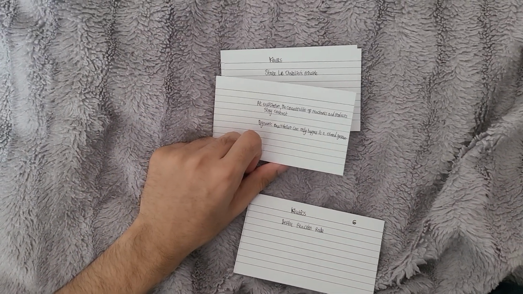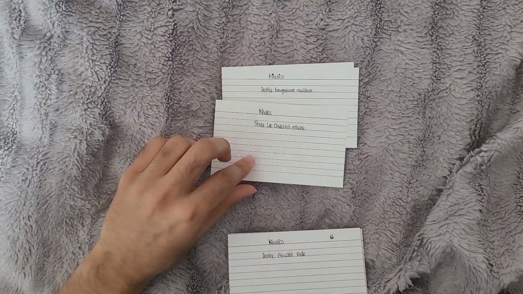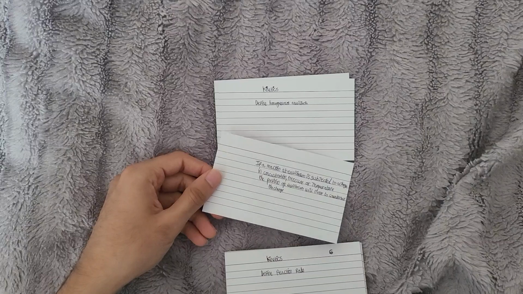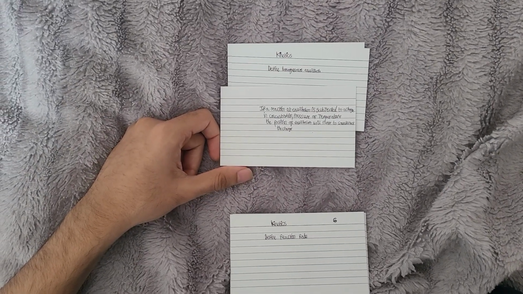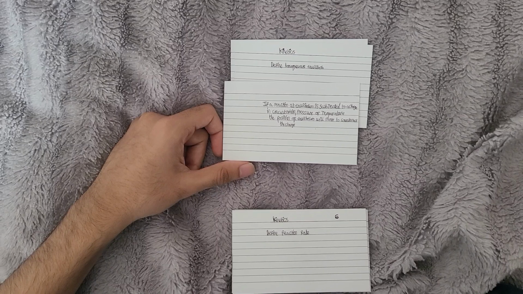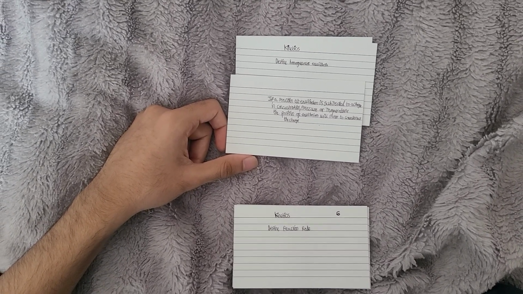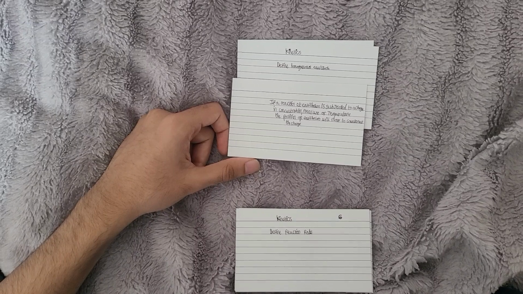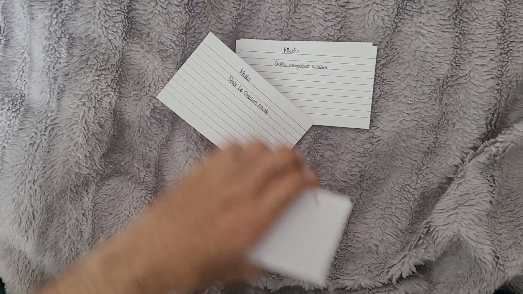State key fact about dynamic equilibrium. Dynamic equilibrium can only happen in a closed system. State Le Chatelier's principle. So a lot of definitions for this topic. The idea that if a reaction at equilibrium is subjected to a change in concentration, pressure, or temperature, the position of equilibrium will move to counteract the change.